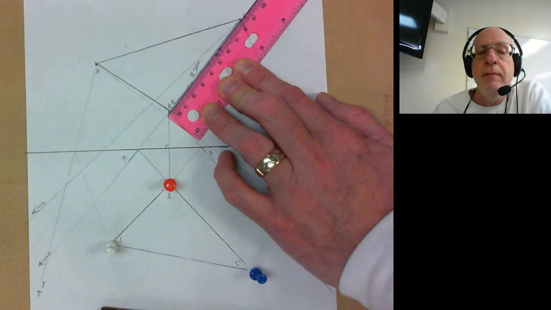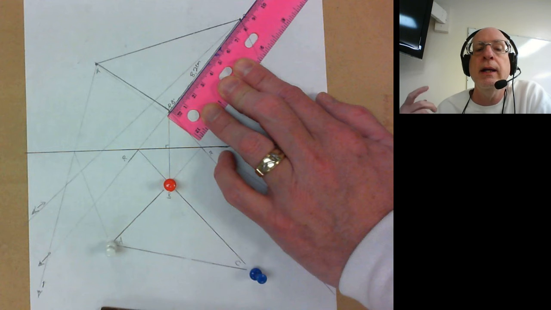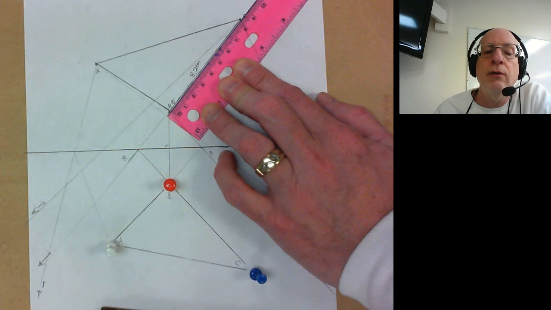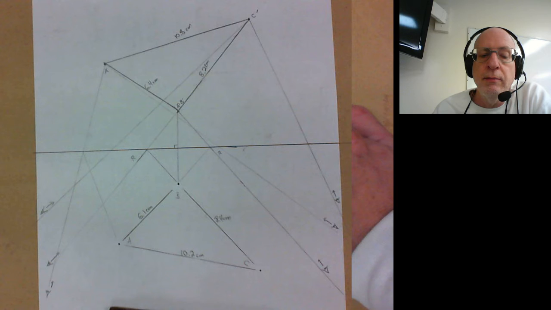And then I measured. So this is what we're really looking for. This would be length A prime, or no, sorry, B prime, C prime is what I'm measuring right now. And for me, B prime, C prime was 8.2 centimeters. But I want you to try to do this lab yourself. And if you need a mirror, you can come in and get one from me, or whatever materials you need.